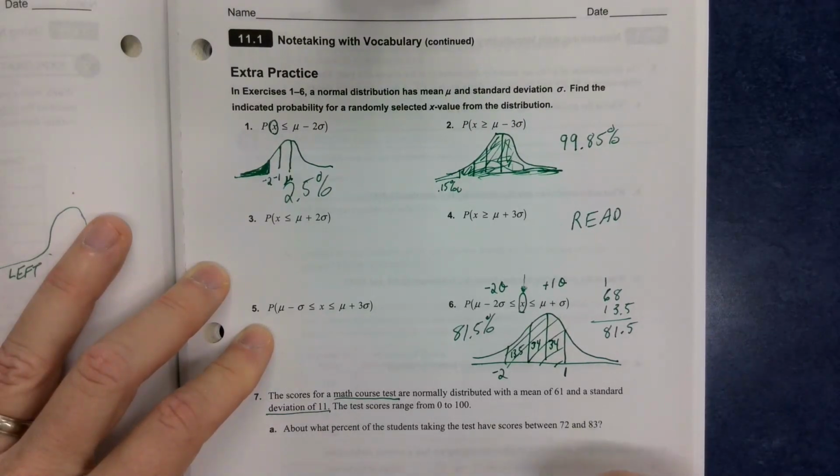So go 11 up, so that would be a 72. 11 up again, that would be an 83. 11 up again, that would be a 94. Those should all be the same distance, so I'm pretty close on this. 11 down would be 50. 11 down more would be 39.